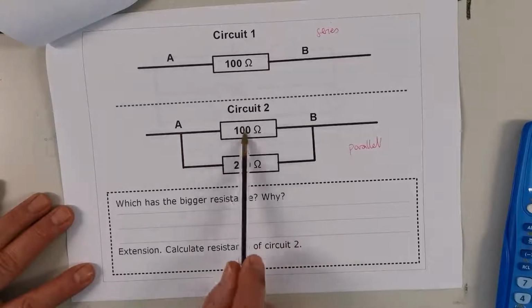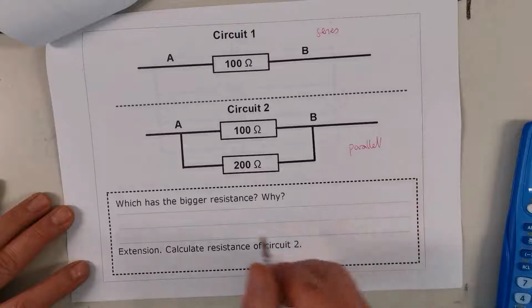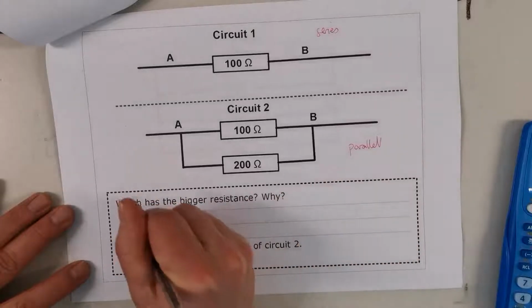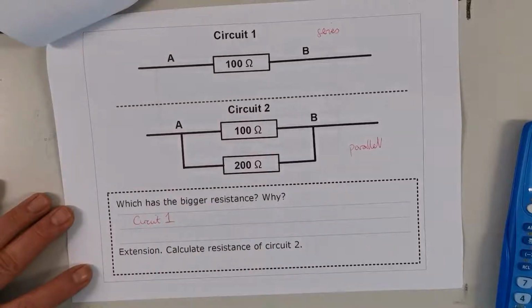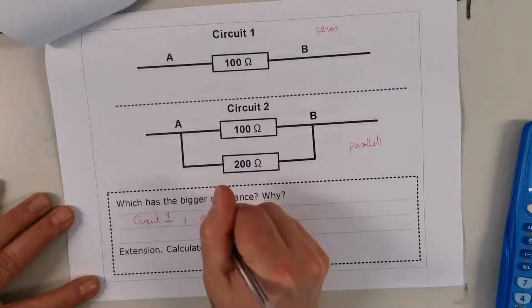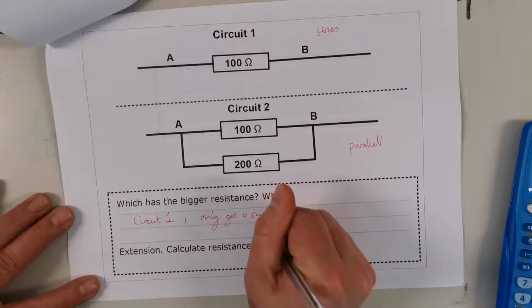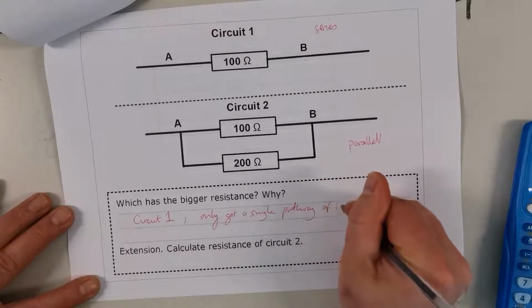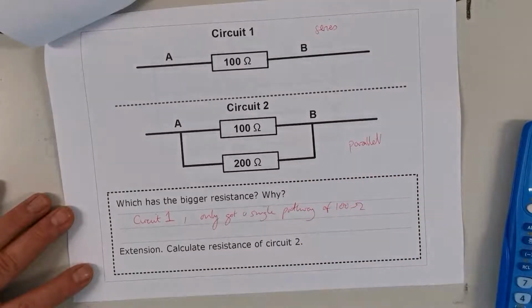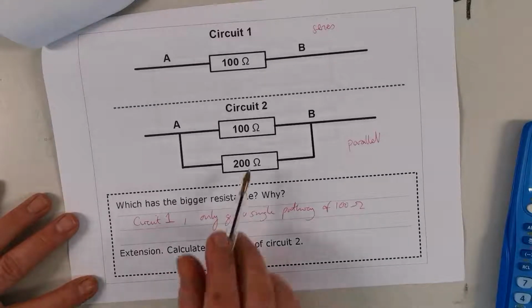It's not as good as the 100 ohm pathway, but it does allow some current through it. So the actual bigger resistance is circuit 1. Why? It's only got a single pathway of 100 ohms. Okay, this is proper extension work here for calculate the resistance of circuit 2.